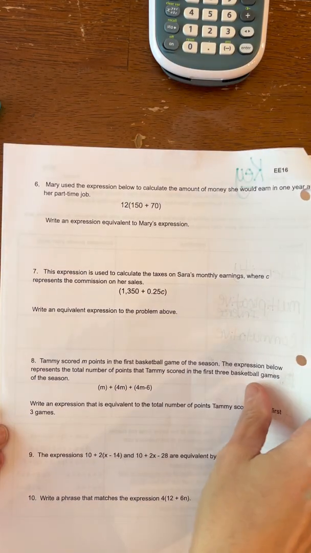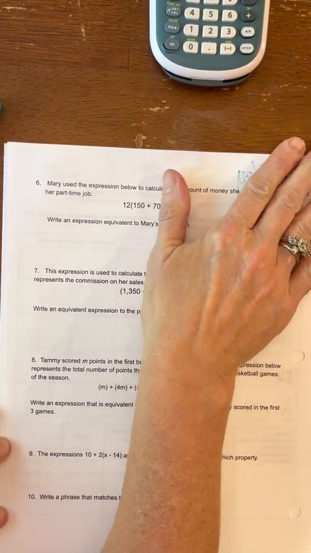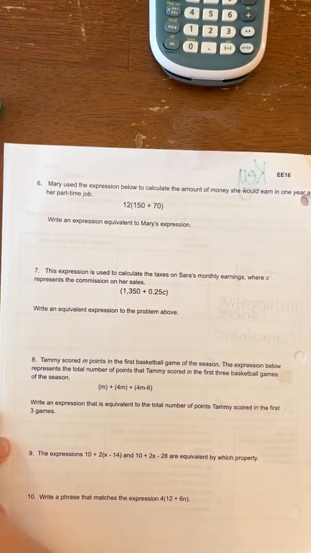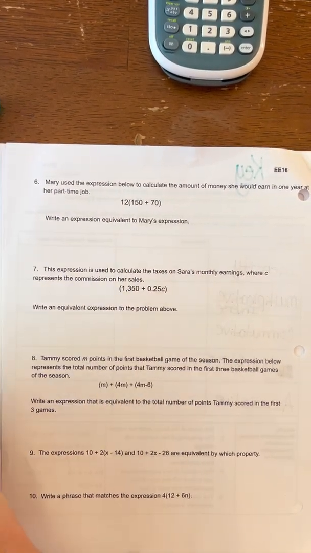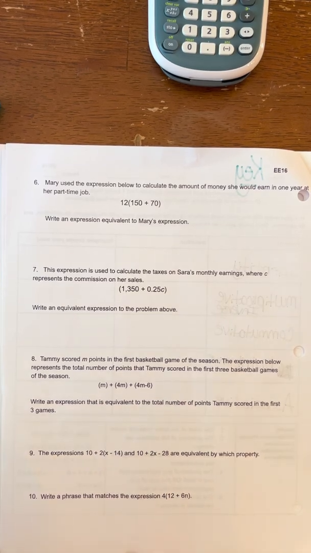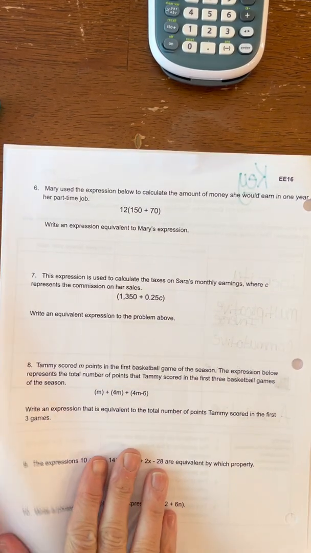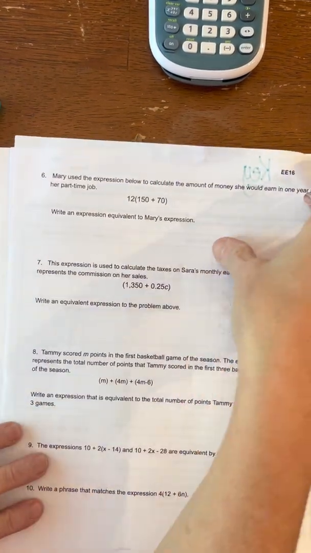And then I will have the key for you to check your work. Mary used the expression below to calculate the amount of money she would earn in 1 year at her part-time job. All right, so remember, one thing that you're going to want to keep in mind in this unit, let's talk for a quick second about the things that we actually did in this unit, okay?